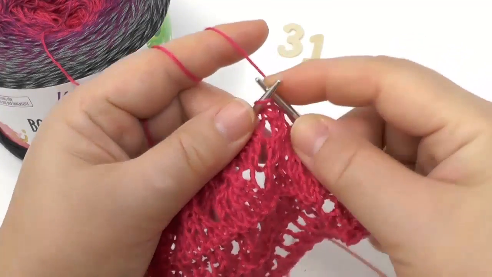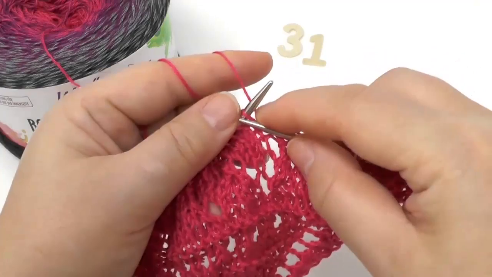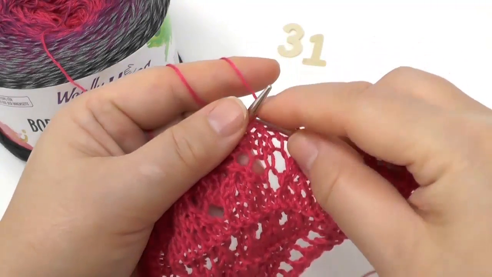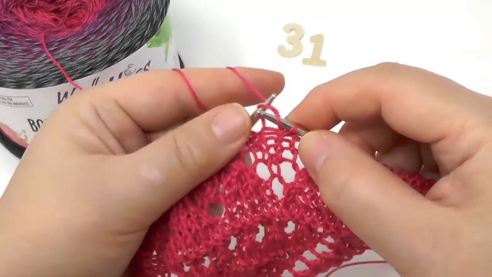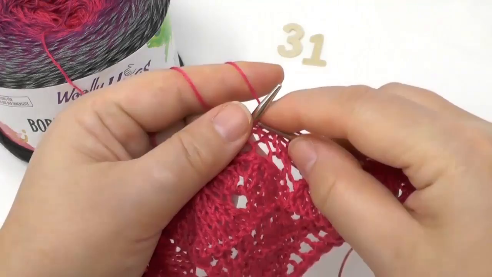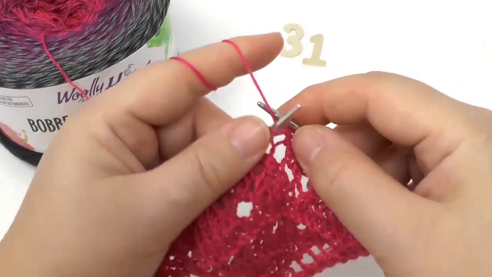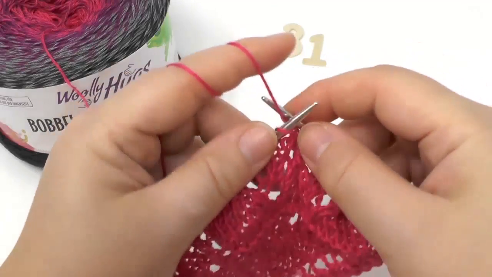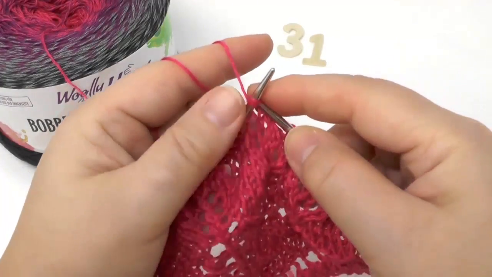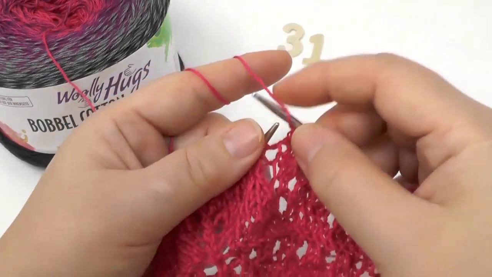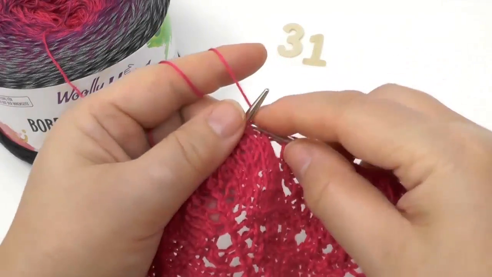Knit 2 stitches, yarn over, pass 1 stitch over, then knit 5 stitches, knit 2 stitches together, yarn over, and knit 3 stitches.